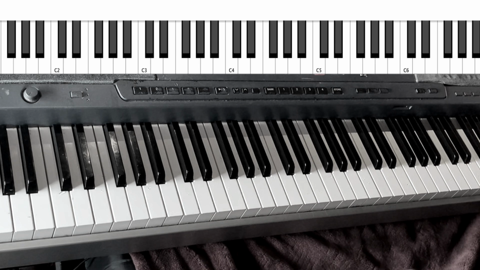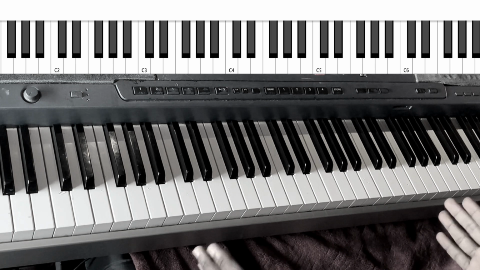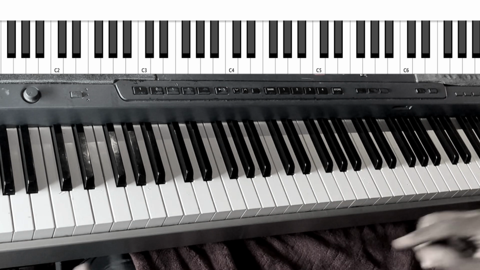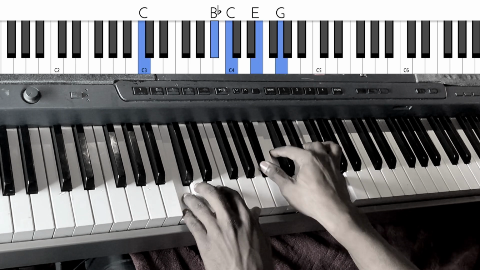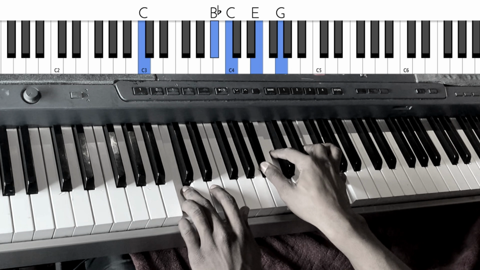Now you have to practice it again, but this time with the resolution, because the dominant is not a resolved chord, so it has to lead you somewhere. For example, here I'm doing C dominant. Where is it going to lead me?